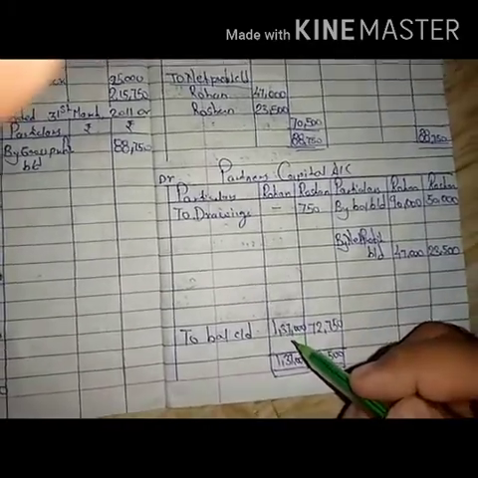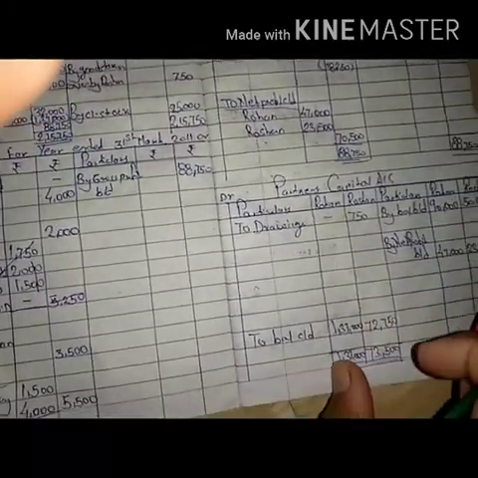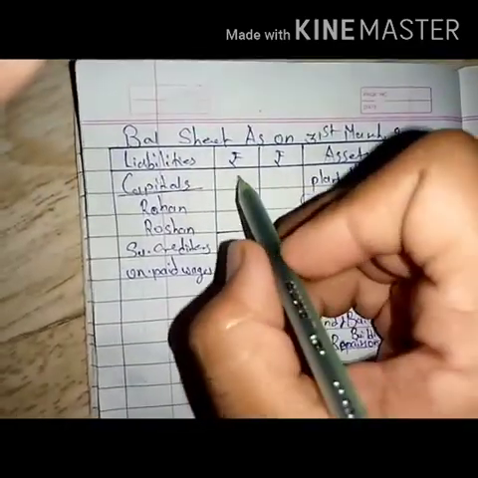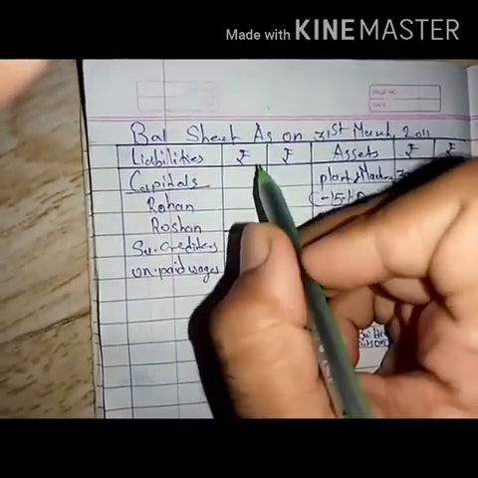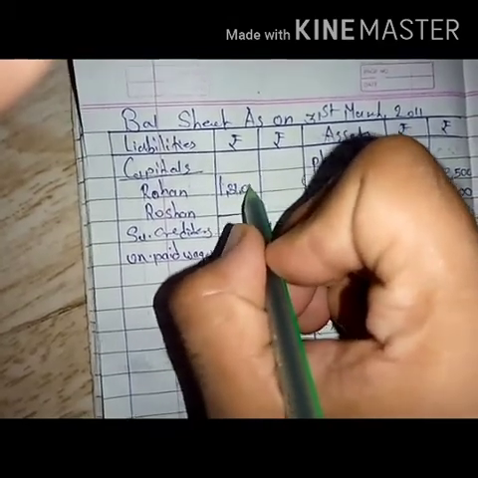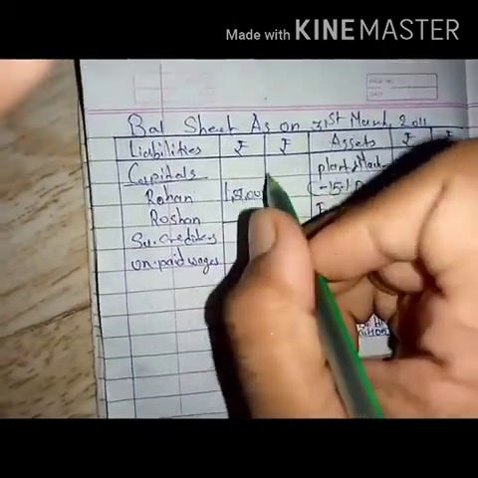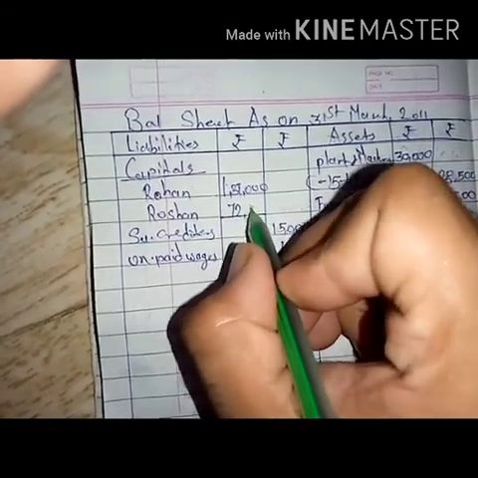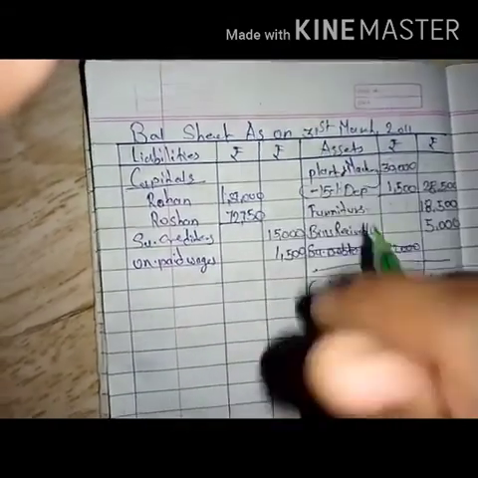Now this amount came again on the debit side of the partners' capital account. We are going to transfer it to the credit side, but in the balance sheet we didn't have any credit side, so liabilities are always credit. 1,37,000, and the other amount is 72,750.